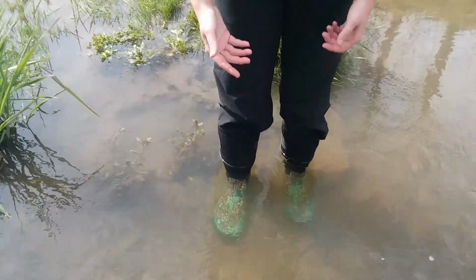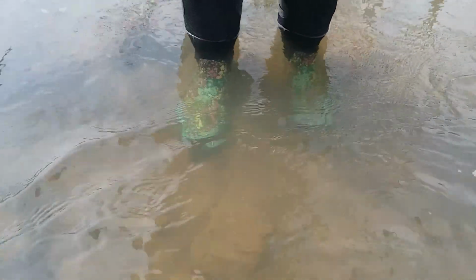So if you take a look down here, this is a prime example of sedimentation and how it looks in a stream. So just by moving my foot a little bit, you can see the mud and the cloudiness that is happening. And these very small, fine particles are silt that comes out of our topsoil.